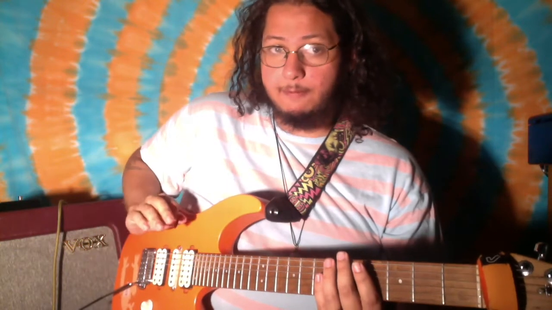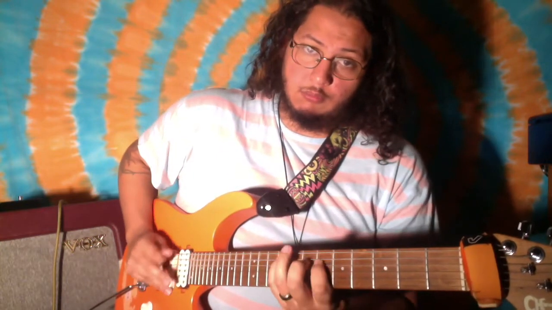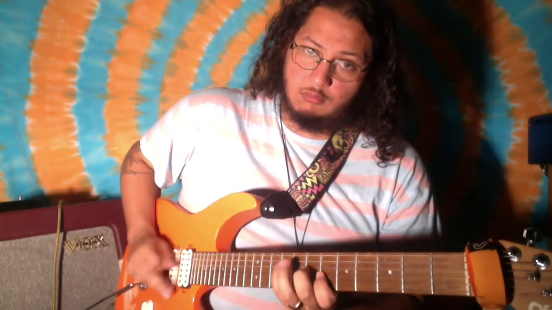Now, once again, I imagine I'll have a screenshot of the mode right there. But basically, that's how you can think modally. If, for example, instead of G, the song you're playing is in the key of A, this is A Ionian. If you just want an introduction to modes, that is something I highly suggest.